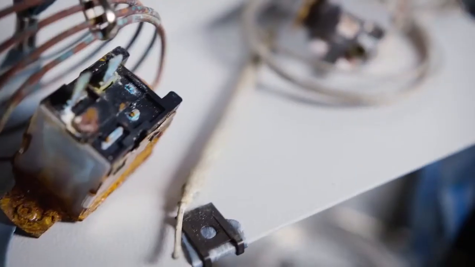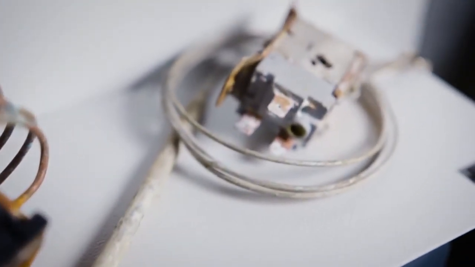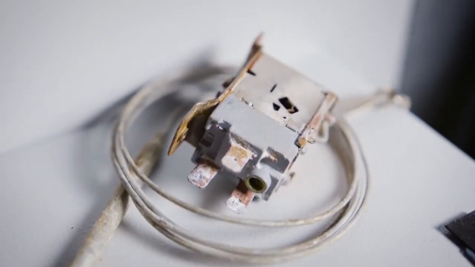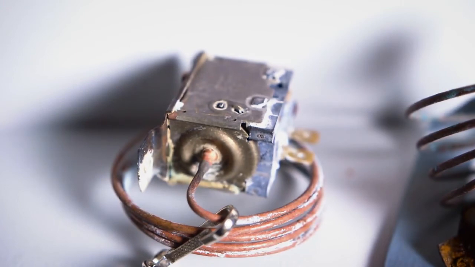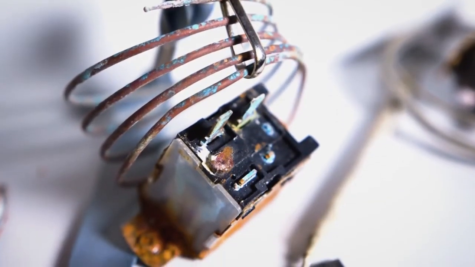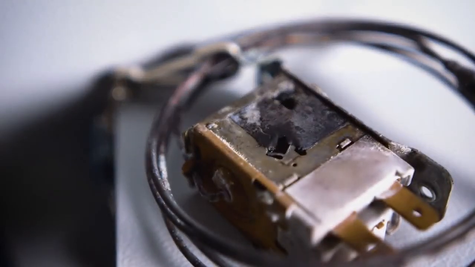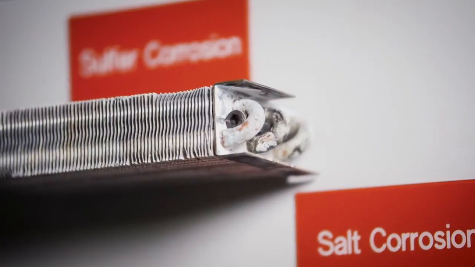keeping it dust tight. However, when you introduce outside air, you are always introducing whatever contaminants are in that air other than dust. The filters will take out the dust, but they won't take out any other chemicals that are in the air. So you have your corrosive agents as well as the moisture.